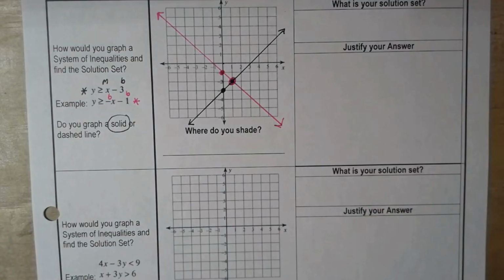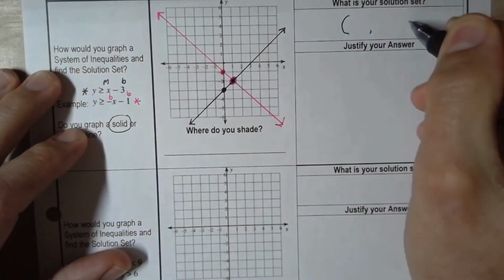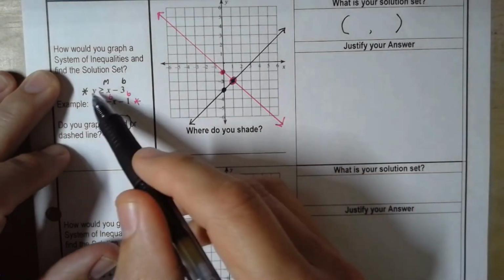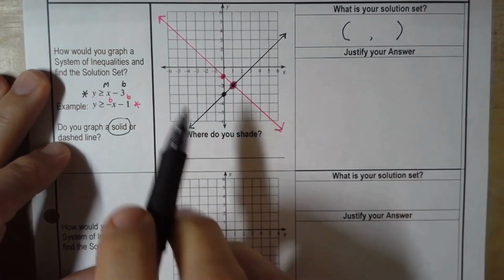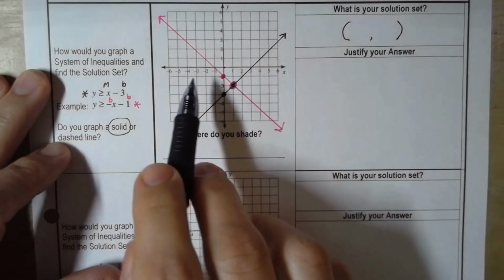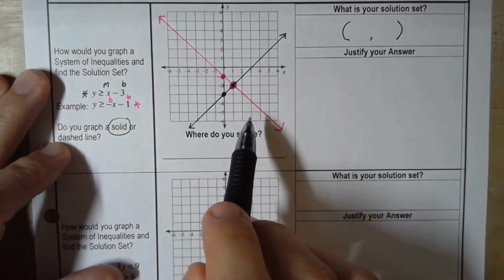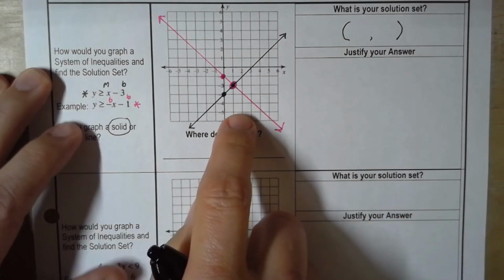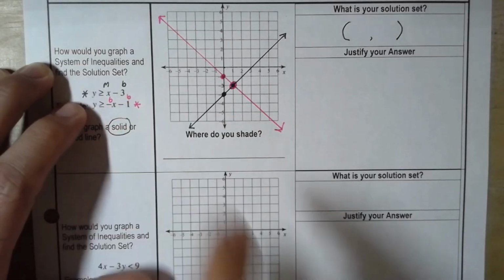Alright, so what we want to do is find a solution set. Another way to say the solution set is to say what ordered pair will make all circumstances true when it comes to these two different inequalities. And so the best way to find that is we're going to choose a point from each quadrant. Imagine this as 4 different quadrants. We'll choose a point from each one, and we'll test it to see if it makes true statements for both inequalities. So the difference is, instead of just looking at one inequality to see if it's made true, we have to find an ordered pair that makes both inequalities true.